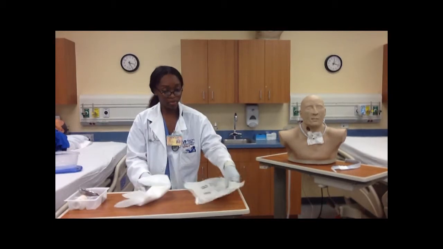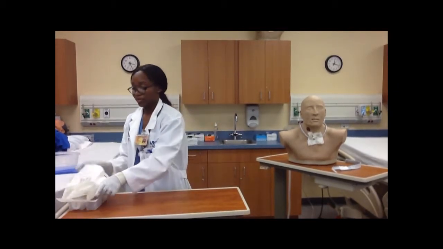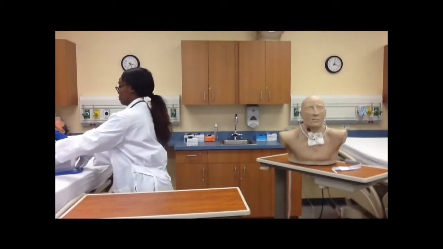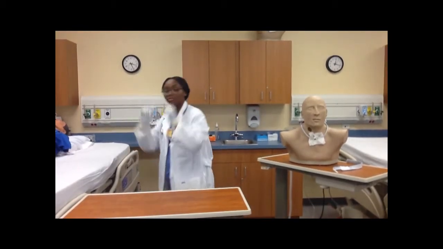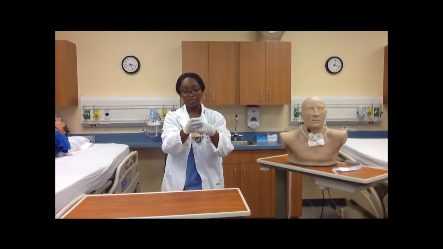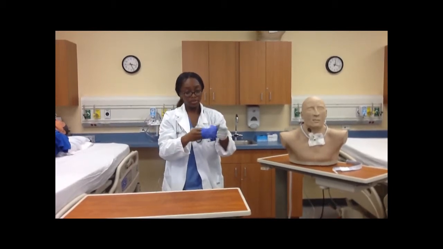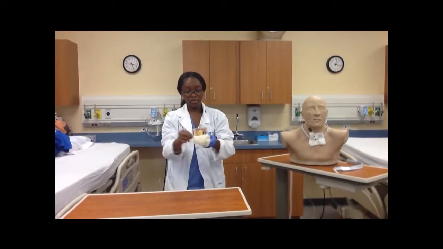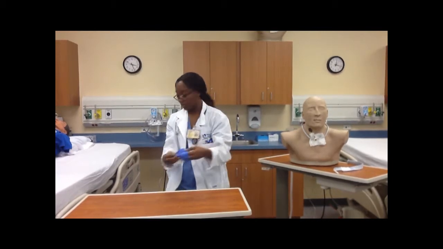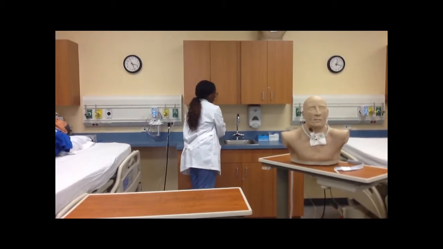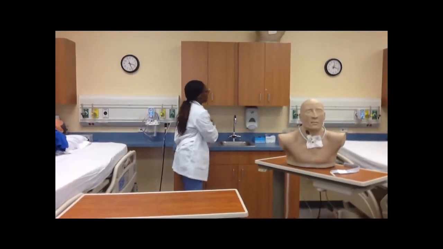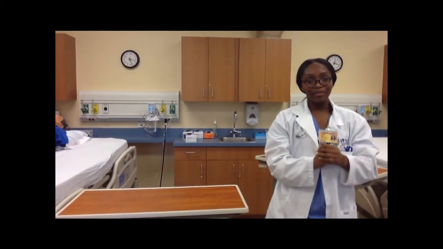Pack up all the equipment. Discard of it. Make sure I remove my gloves, and wash my hands prior to leaving the room, for 15 seconds.